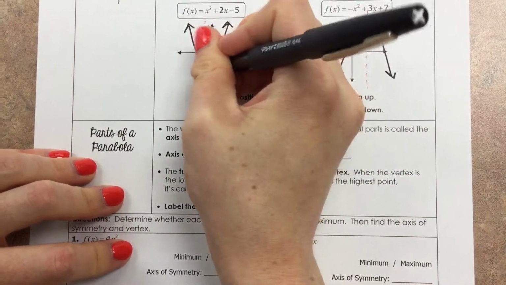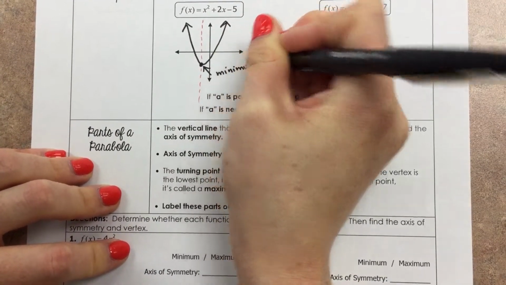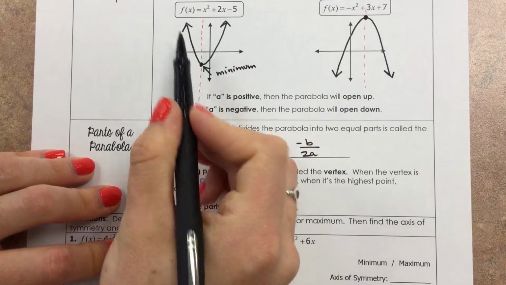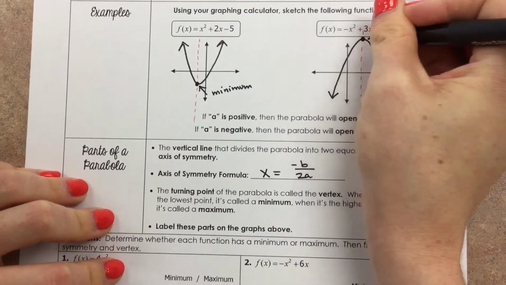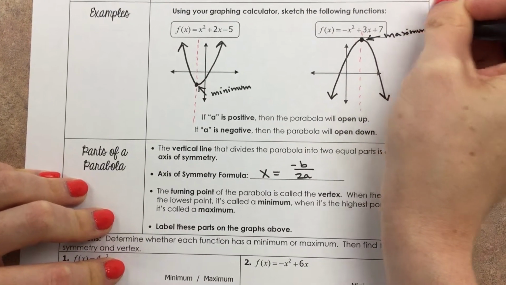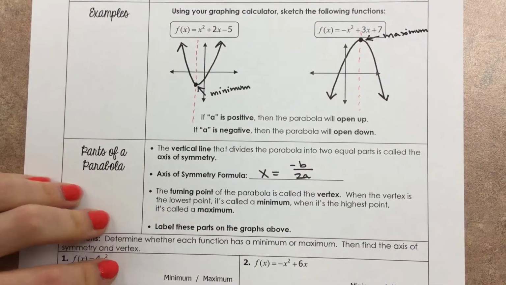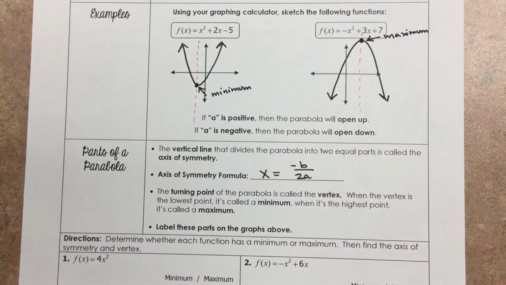This is the minimum point of the graph because it's the vertex, but it's the lowest point. It's going down, it turns around, and it goes back up. Whereas this right here we consider to be the maximum point of the graph. It is the vertex, but it's the highest point on the graph. There is no lowest point because these arrows keep going down.